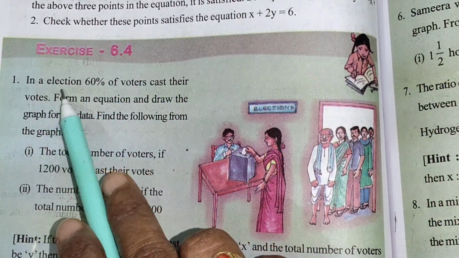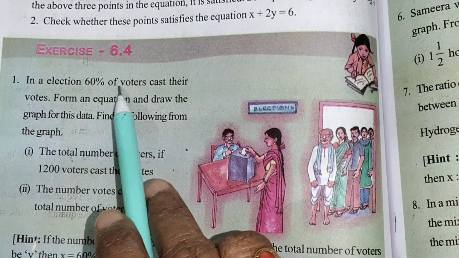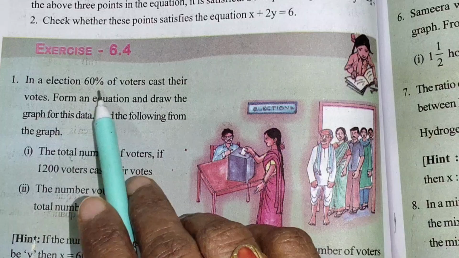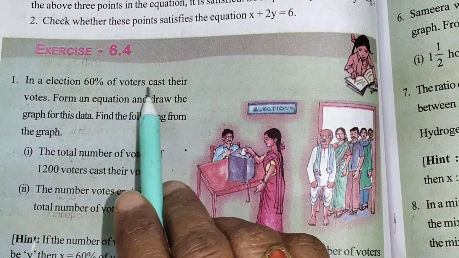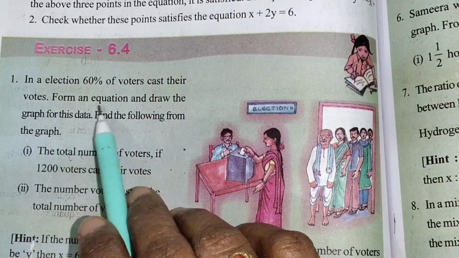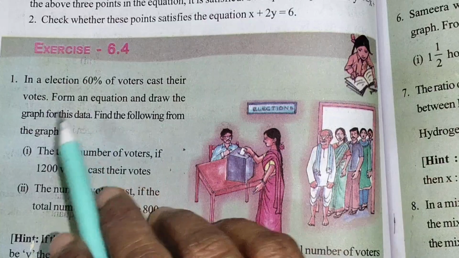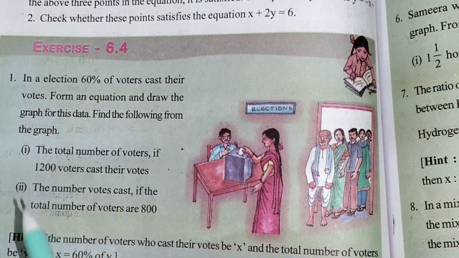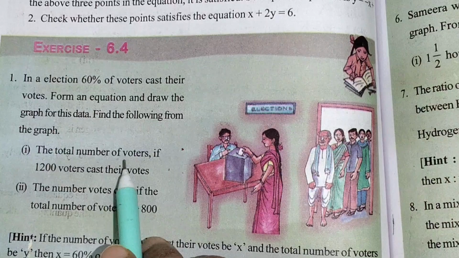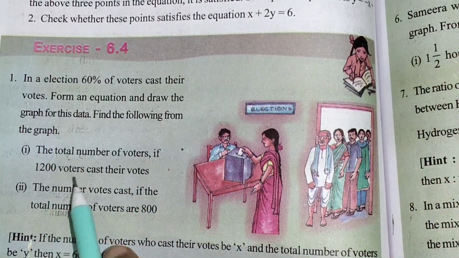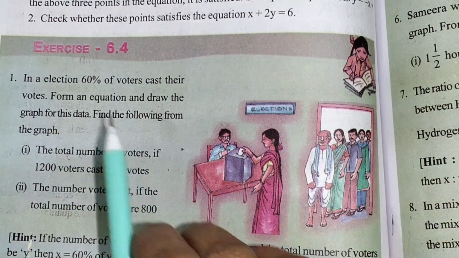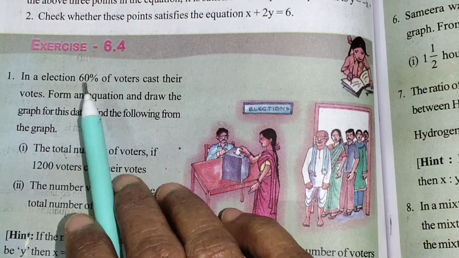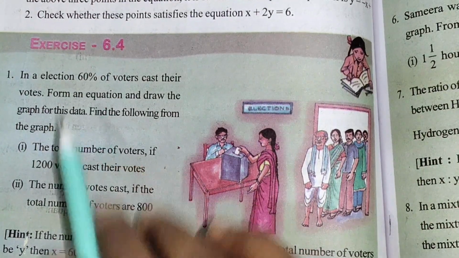First question: in the election, 60% of voters cast their votes. So form an equation and draw the graph for this data. Find the following from the graph. First one, the total number of voters if 1200 voters cast their votes. Here 60%, we take 1200 as the 100%. Here we find the total voters for the 60%.